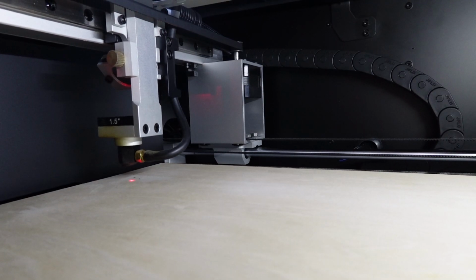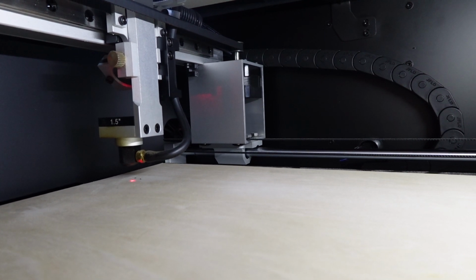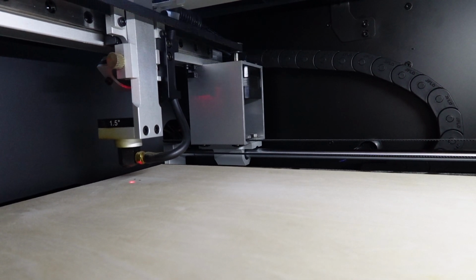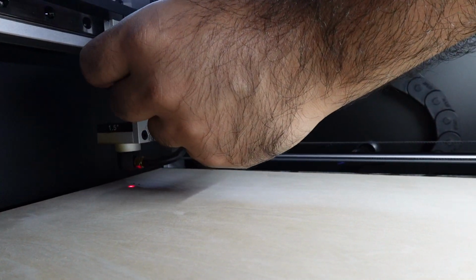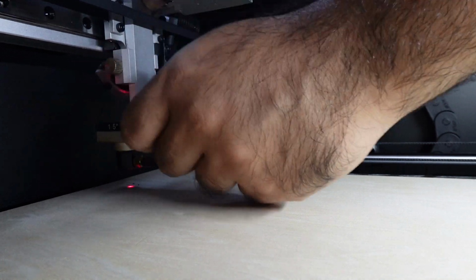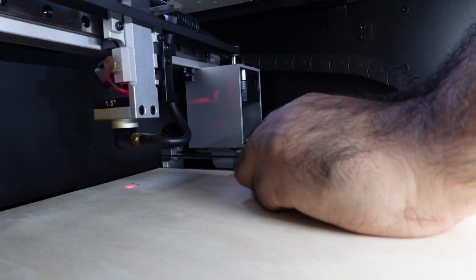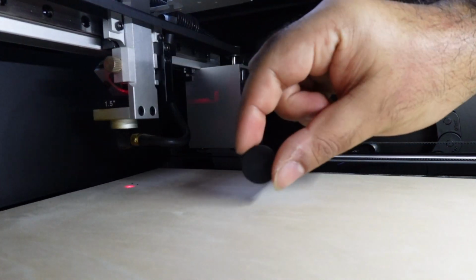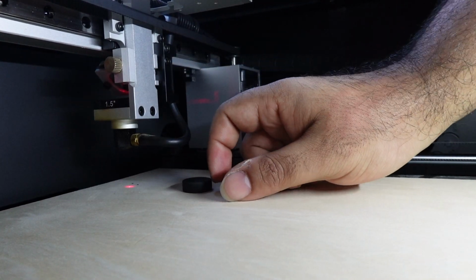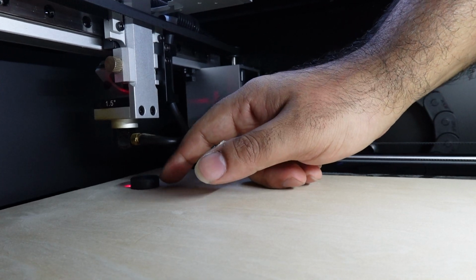In order to begin focusing your laser, you have to first loosen the carriage for the focusing lens. In order to do that, you'll notice a brass knob on the side of the carriage. Twist that knob towards the laser, and you can pull the carriage up. Once you've done that, you can take your focusing puck and place it underneath the tip of the carriage.